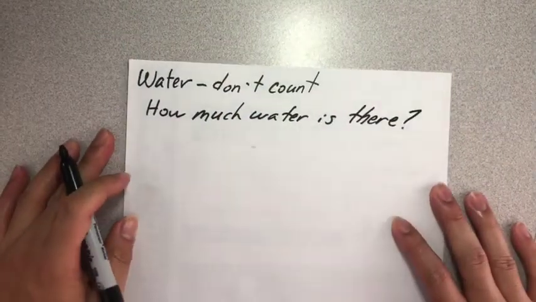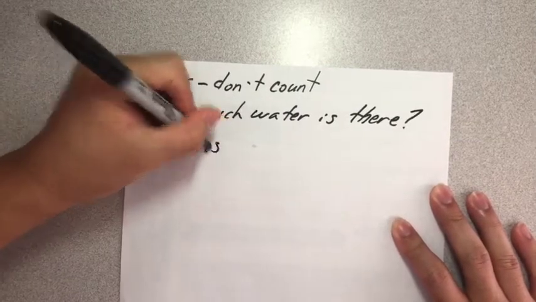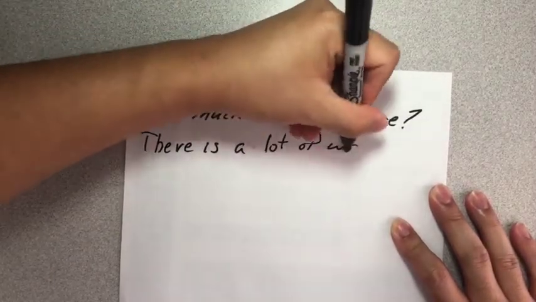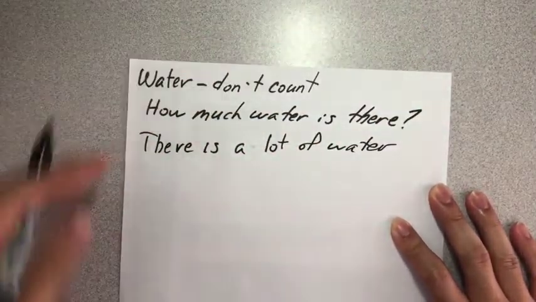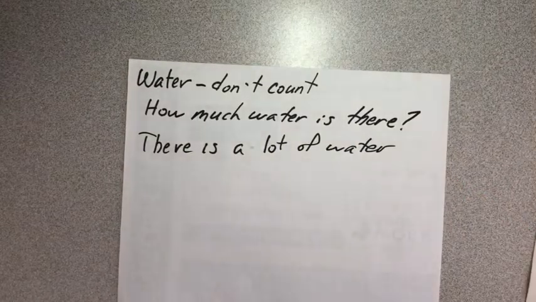How much water is there? We say, there is a lot of water. How much water is there? There's a lot of water.